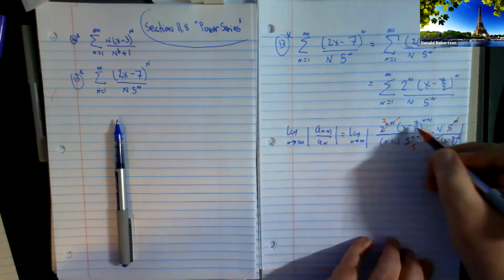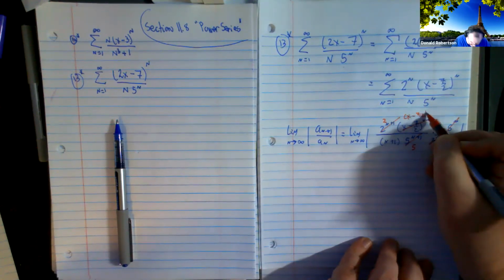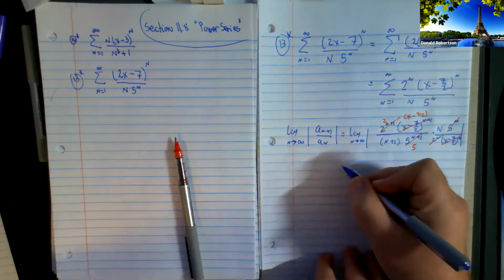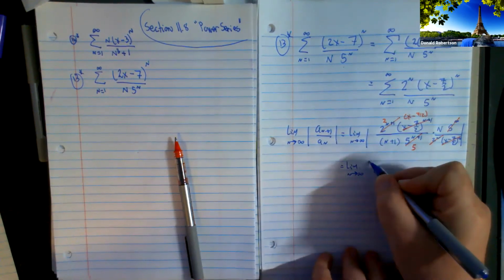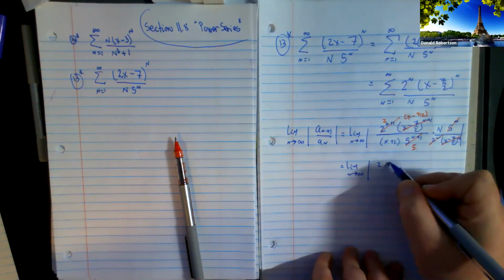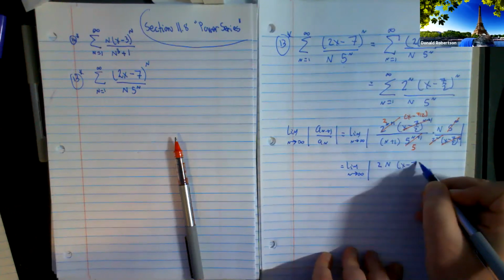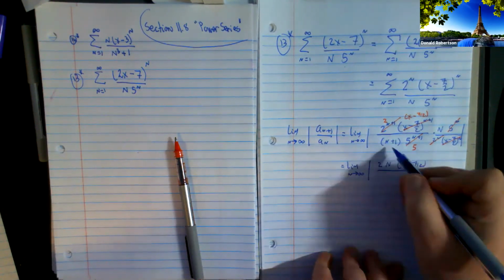This guy cancels out with this guy, and it leaves an x minus 7 upon 2 behind. So I now have the limit as n tends to infinity of a 2, an n, an x minus 7 upon 2. And on the bottom, I've got a 5 in that guy.